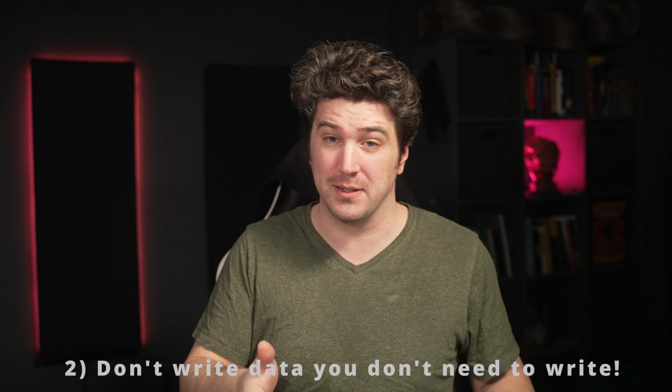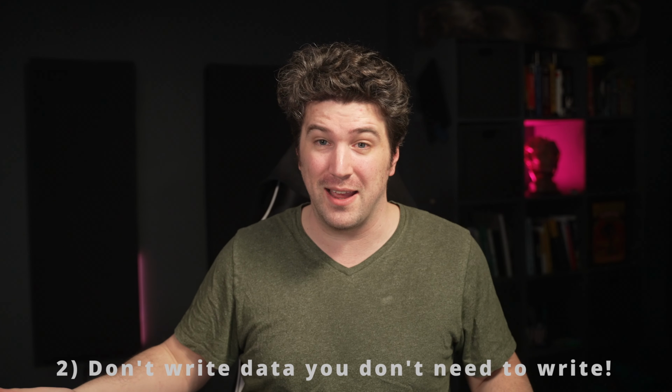Ashamed. Point number 2, do not, under any circumstance, write data to the drive that you don't need to write to the drive. This just consumes a lot of stuff. But on top of that, do not copy files if you don't need to copy the data. This is a huge disk I/O overhead, and we're going to experiment with just how much I/O that actually is.